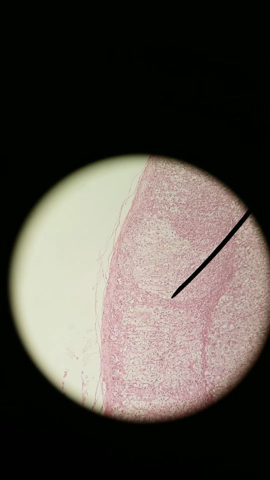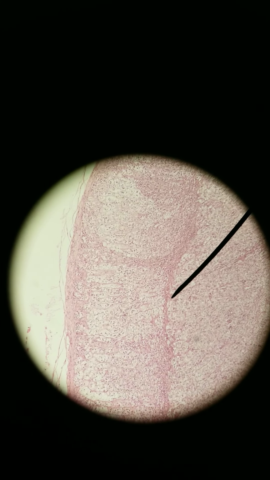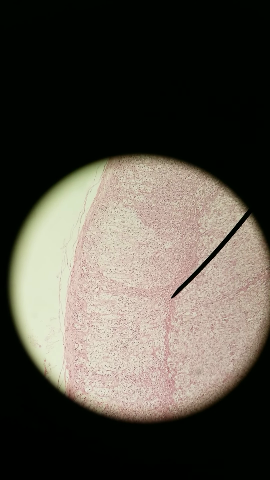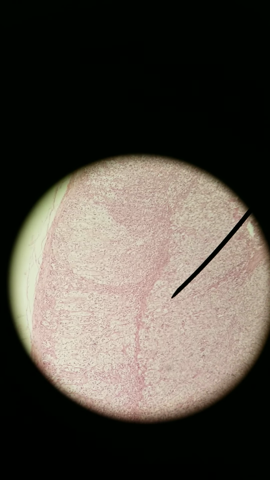Large middle layer, Zona Fasciculata, produces cortisol. Narrow inner layer of the cortex, Zona Reticularis, produces androgens like dihydrotestosterone. And then the very middle, that is the adrenal medulla that produces epinephrine and norepinephrine and is a modified sympathetic ganglion.